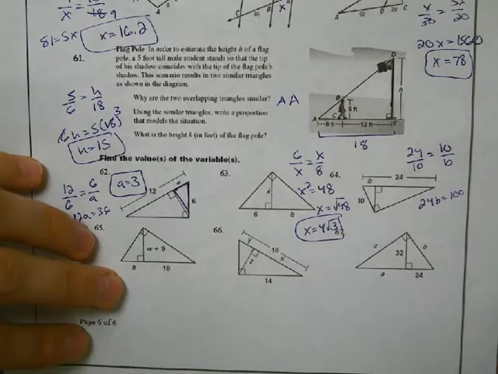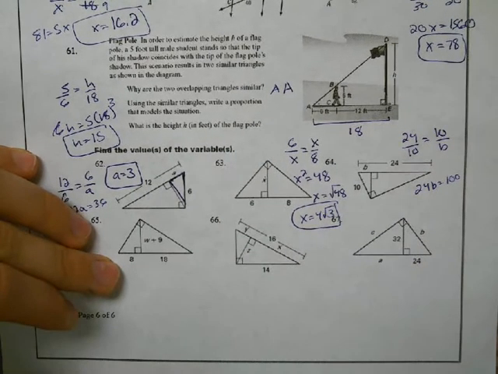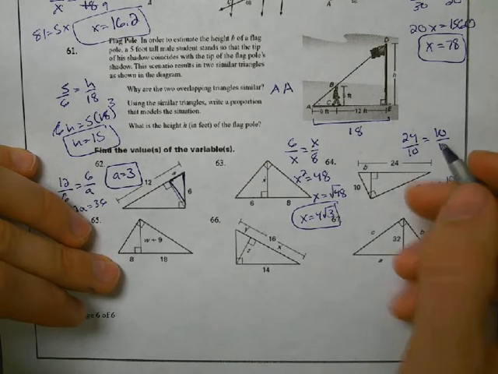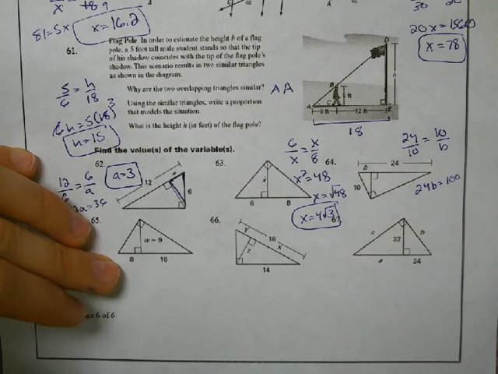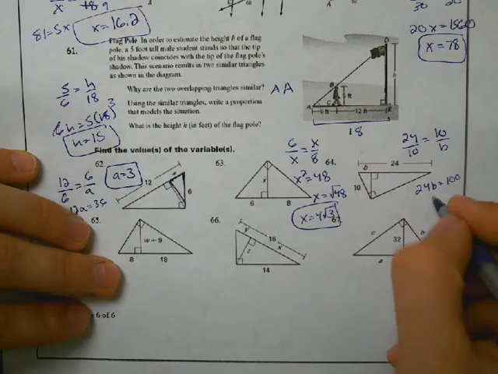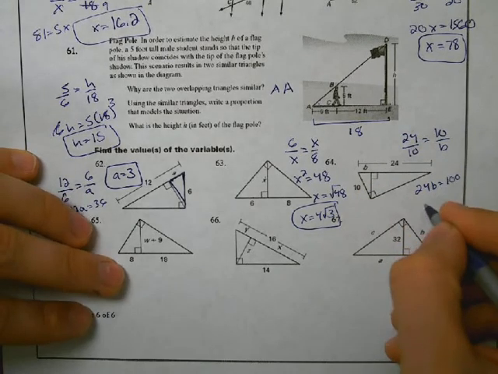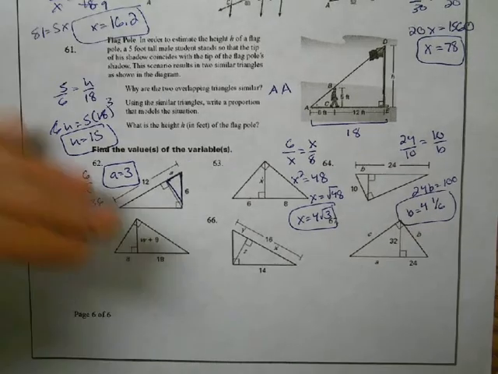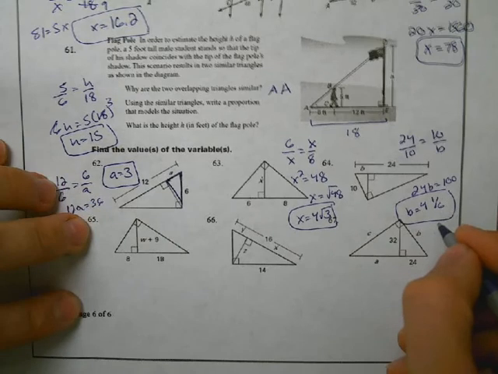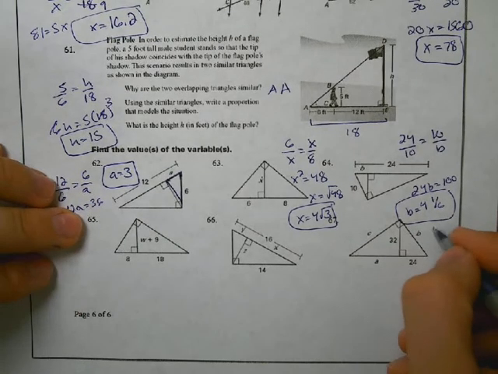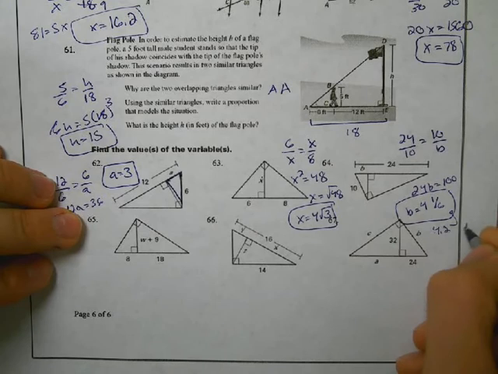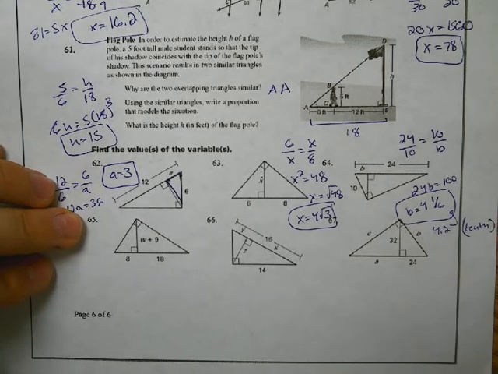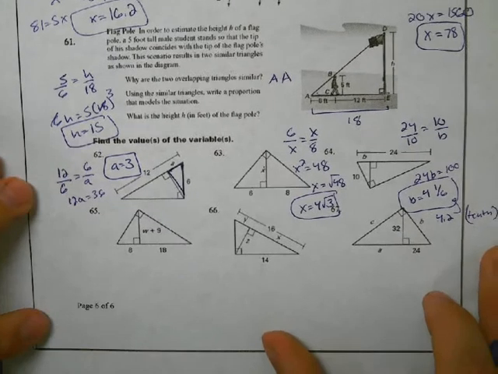We'll divide that out. 100 over 24, and I'll get 25 over 6 to reduce. So I'm going to get 4 and 1 over 6. You don't have to write that in fraction form. You could probably say 4.2 if you were rounding to a tenth. But that all depends on how they want your answer. I'm going to say 4 and 1/6, just to be fancy.